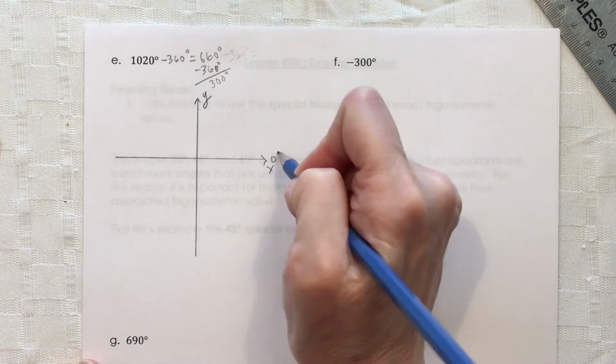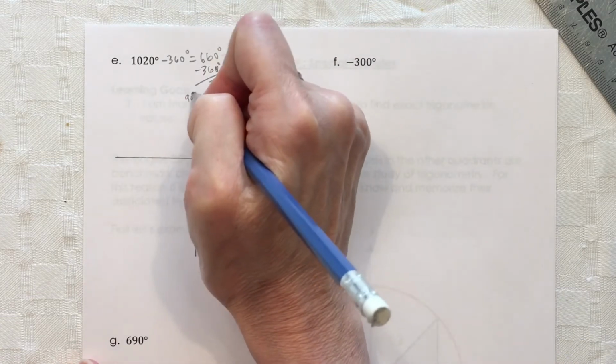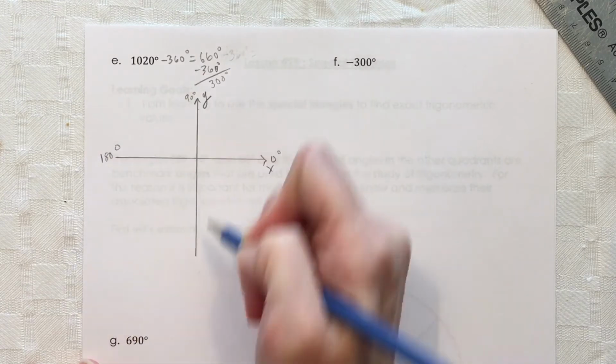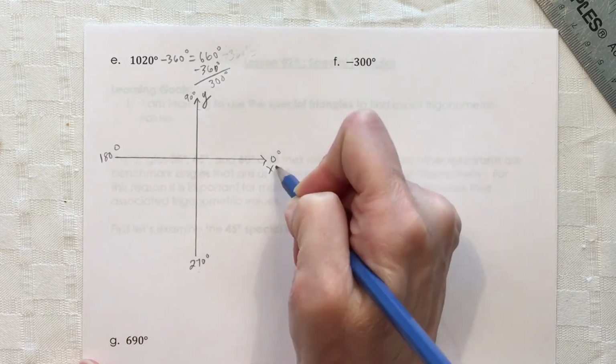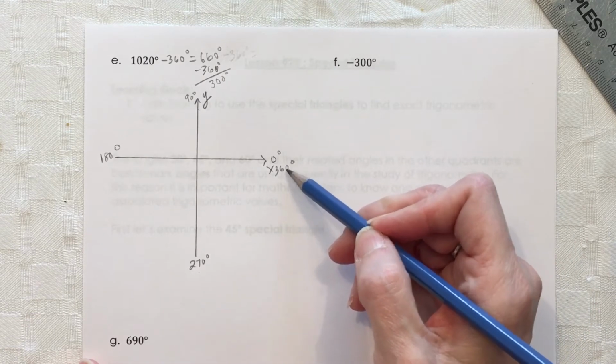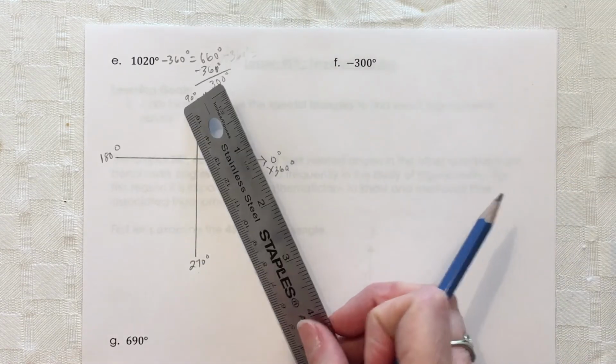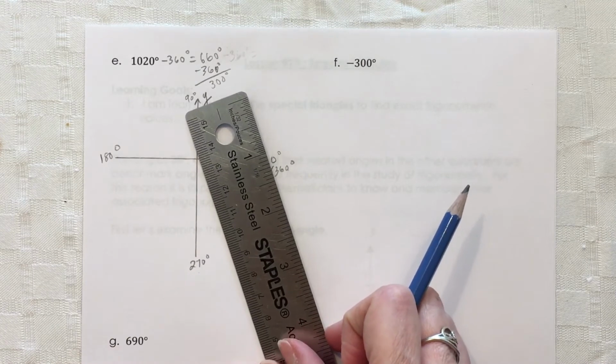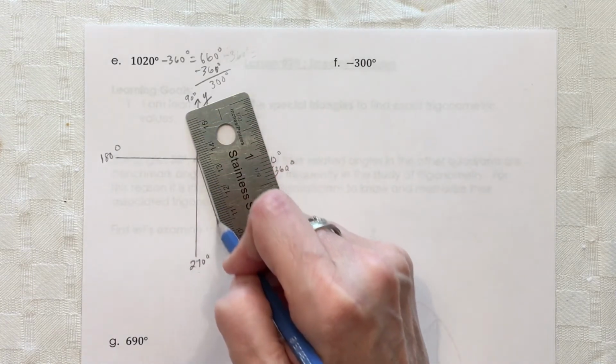So again, this is 0, 90, 180, 270, 360. And 300 is going to be 60 less than 360, and 60 is less than halfway, so it's going to be closer to the y-axis.